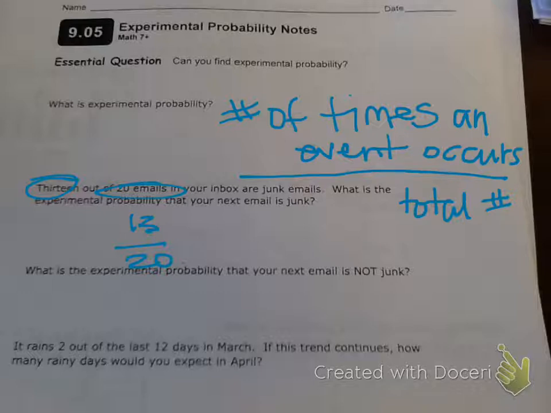You may be asked at some point to write your probability as a decimal or a percent. So 13 out of 20 would be 0.65 or 65%. However, unless you're asked, a fraction will suffice. A fraction is fine as long as you're not asked for something else.